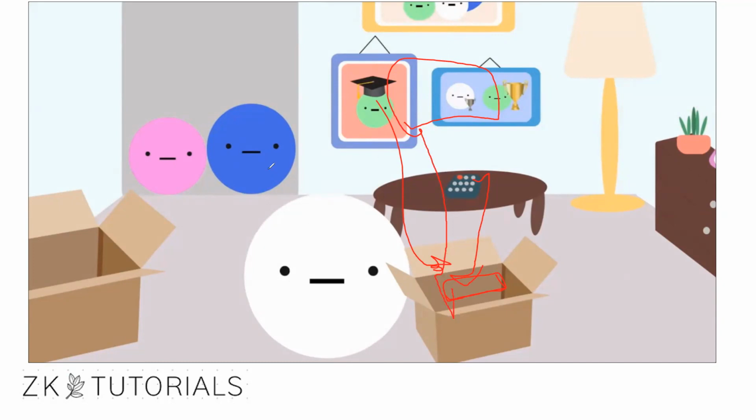Because you want to pack your things, like this painting, you are taking these paintings. Basically, this is raw data for you, and you put it into the box. Okay, so let's move forward.